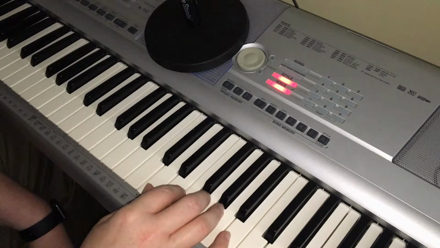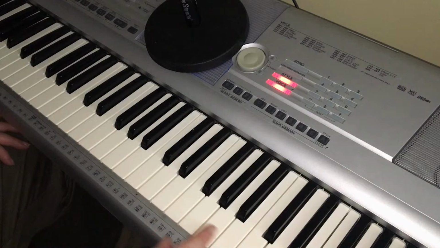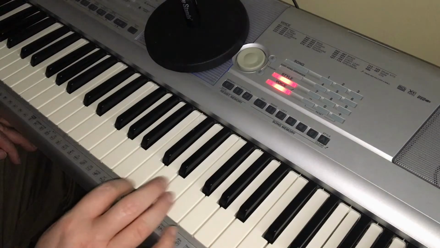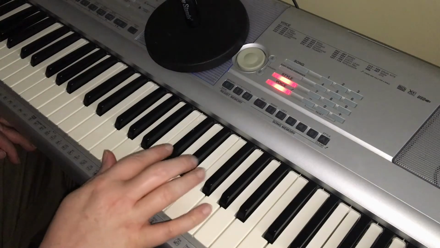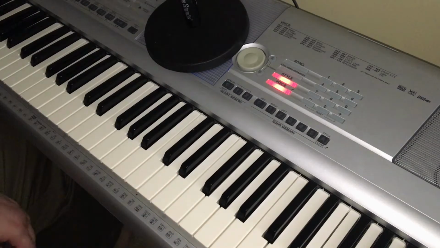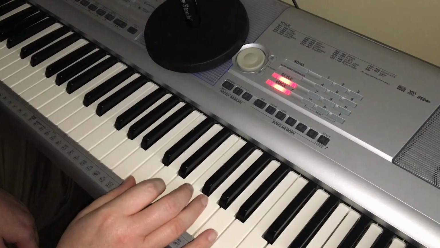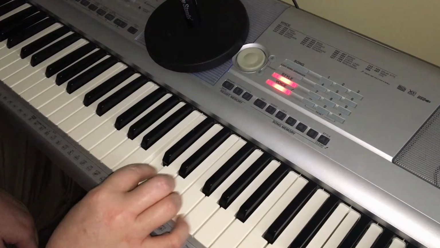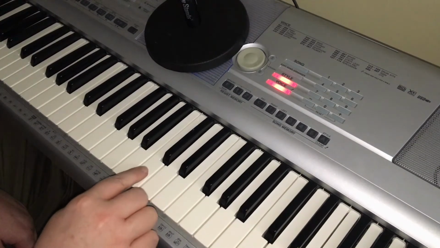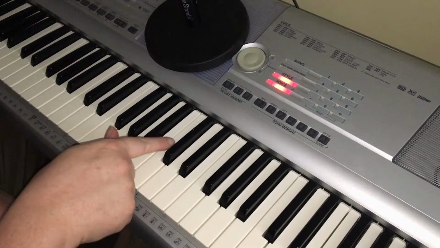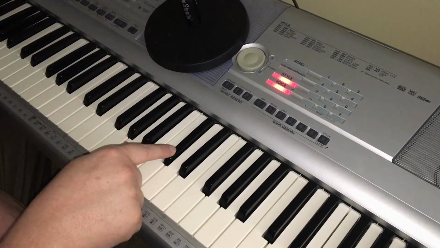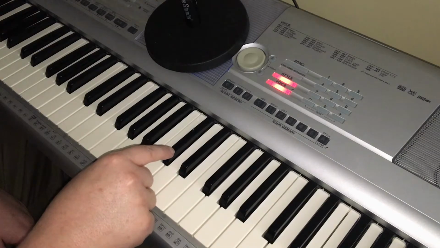So what we have here on a keyboard, any key that is directly adjacent to another, that distance is a half step. For example, if I start on this key here, which happens to be a C, and I move not to this key, but the very next directly adjacent key, that distance is a half step.